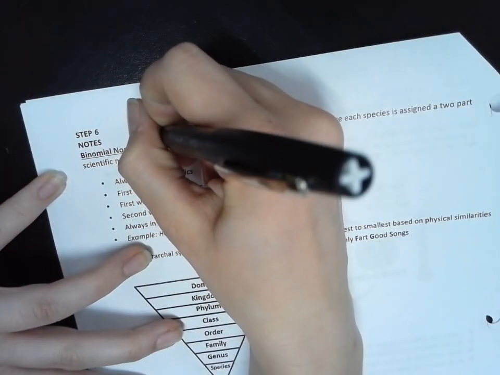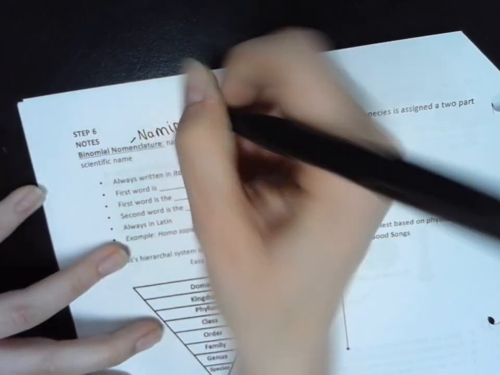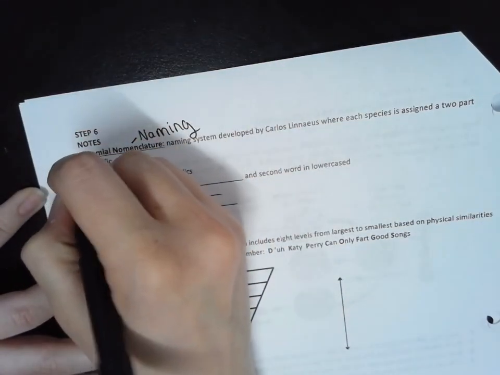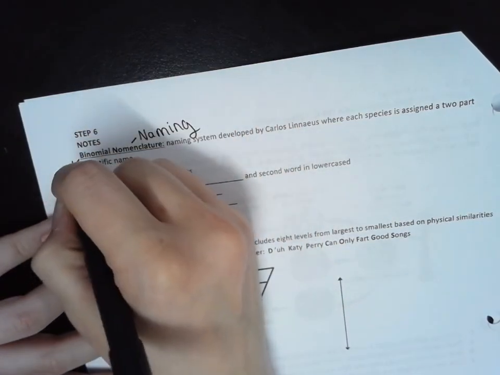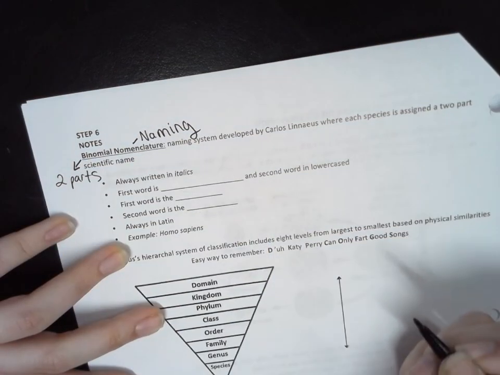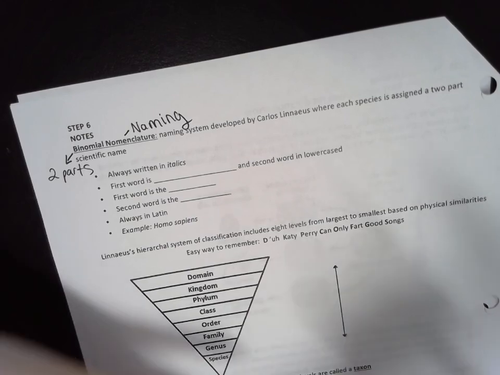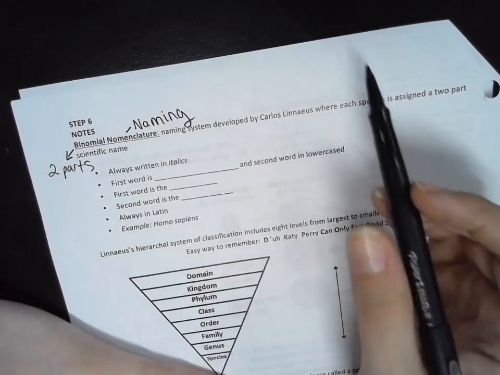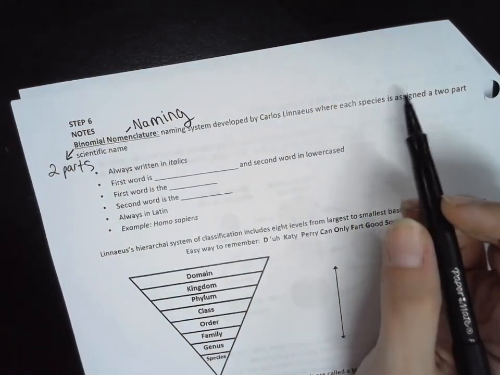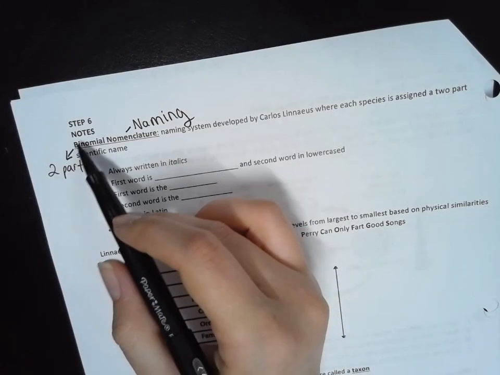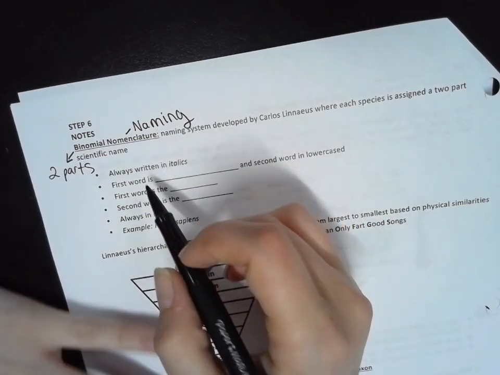So nomenclature is just a fancy way of saying naming, and binomial, bi meaning two, just means that the name has two parts. So in taxonomy, we have very specific ways of how we name organisms so that scientists can all have a standard way to discuss these organisms. This was developed by Linnaeus, and the names that are assigned have two parts, just like the binomial states. A couple of things about it.